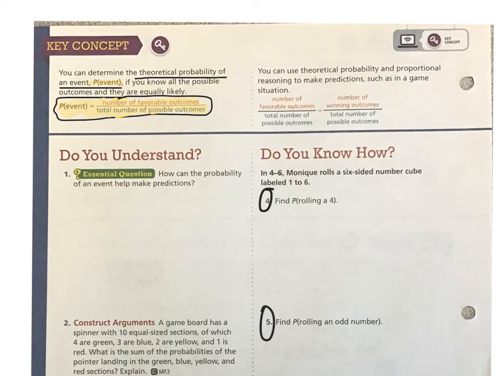The key concept is really important for us to understand. In our work in this lesson, we have learned how to determine the theoretical probability that an event will occur. We abbreviate that using these symbols P and then in parentheses, the event that we hope to occur. Now, if we know the number of favorable outcomes and the total number of possible outcomes, we can write that as a ratio that you see right here, where the favorable outcomes are on top and the total number of possible outcomes are on the bottom. Always simplify your ratio, or you can change it to a percent.